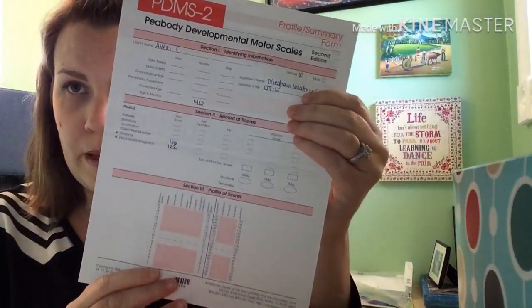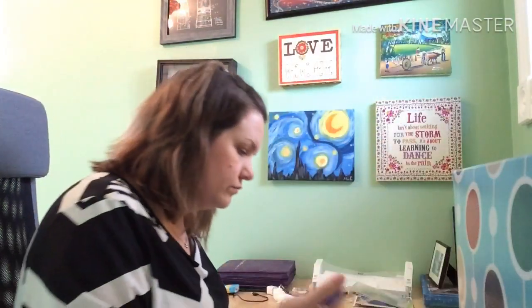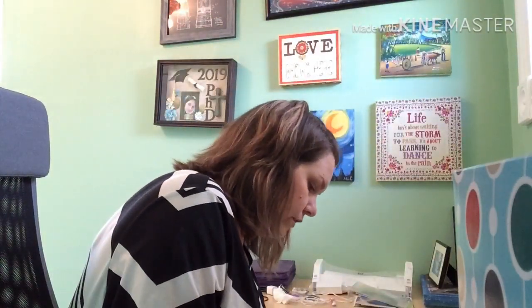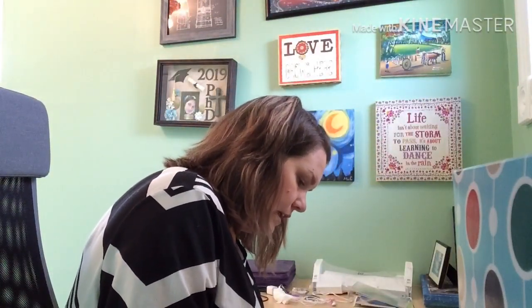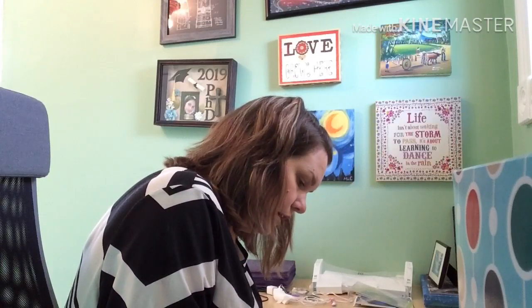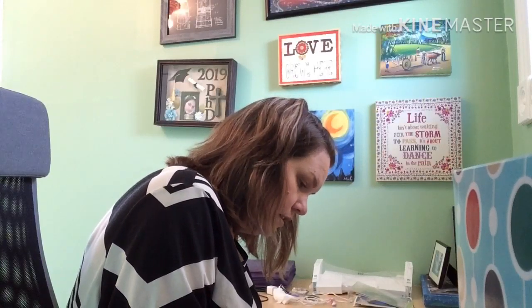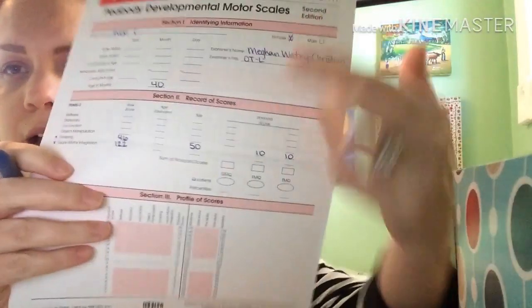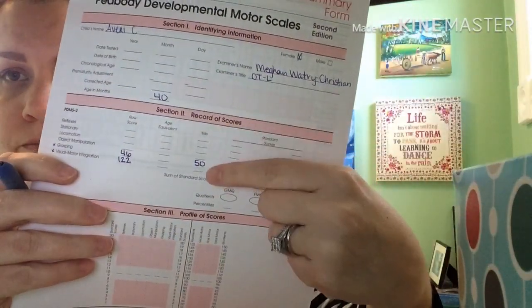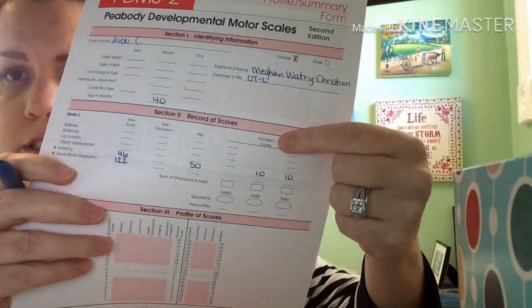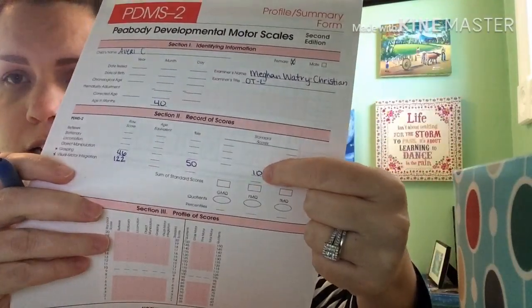So now on this form, I'm going to just write those in. So 50th percentile and a standard score of 10. Okay, so here's percentile, so I wrote it in. And then for standard scores, I'm going to write it here.